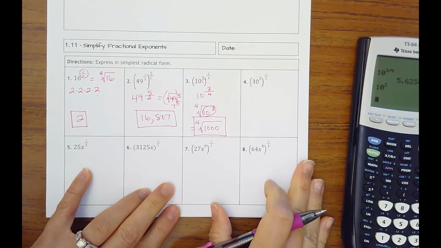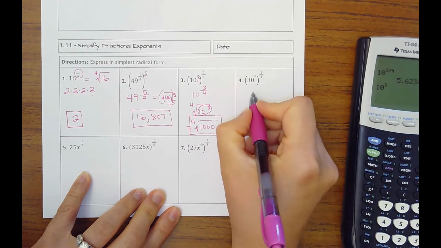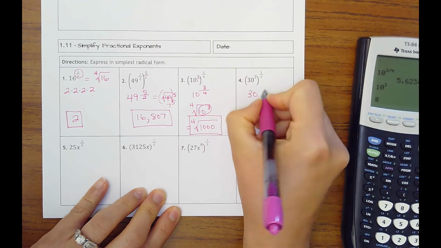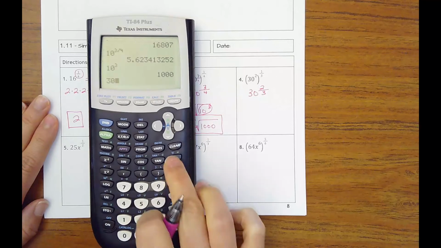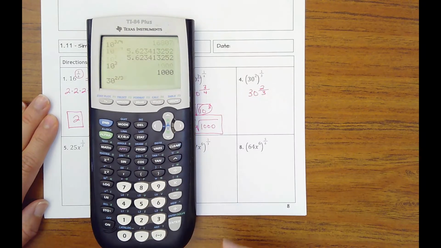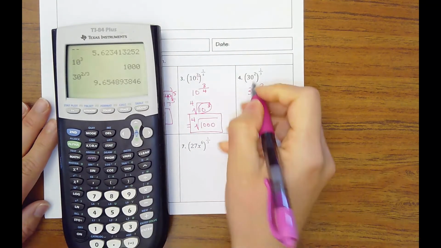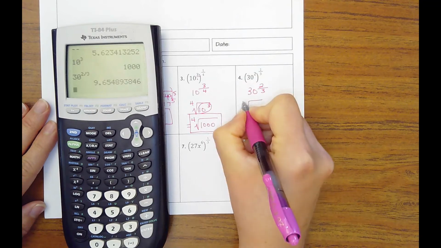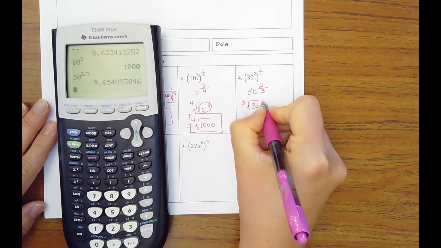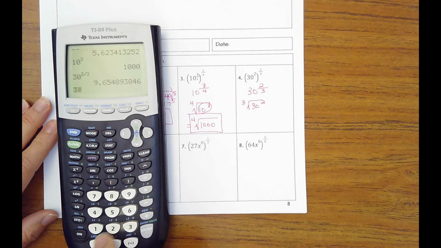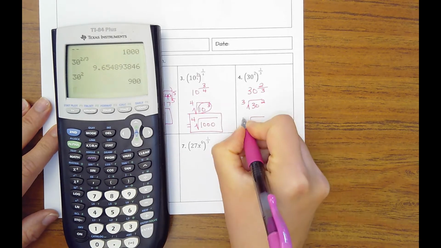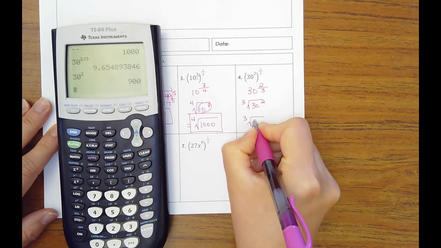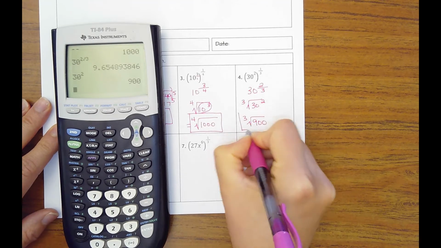Okay, if you feel good, go ahead and try number 4 on your own. This will be 30 to the 2/3. It's not a whole number, so we're going to have to write it as a radical. This would become the cube root of 30 squared. 30 squared is 30 times 30, which is 900. So this is really equal to the cube root of 900.